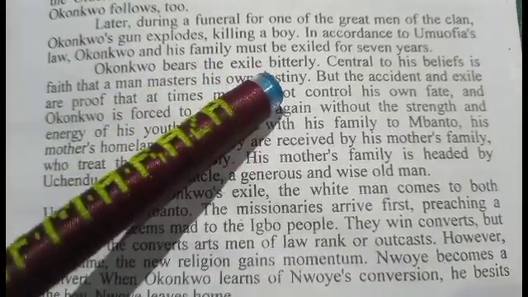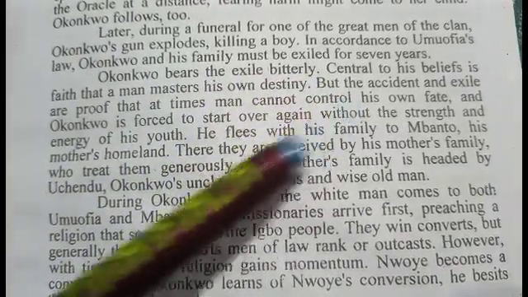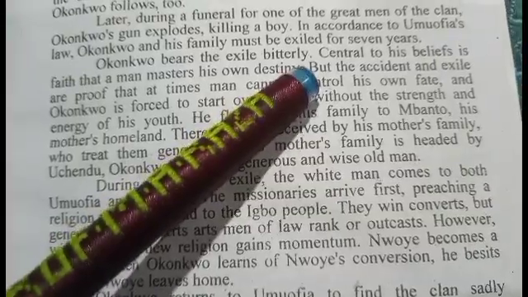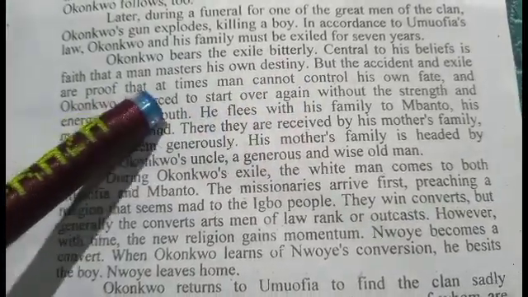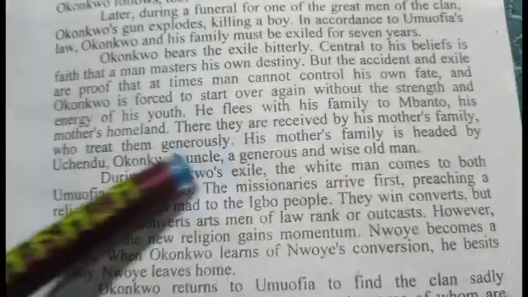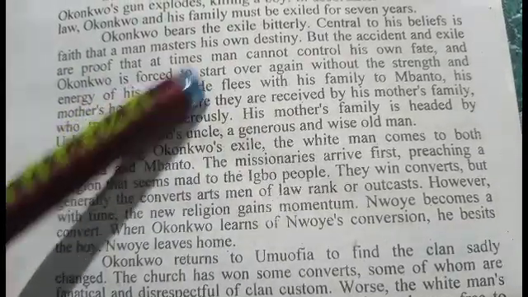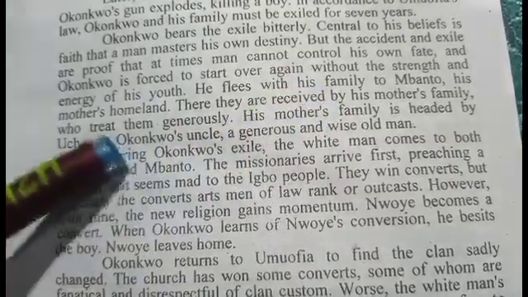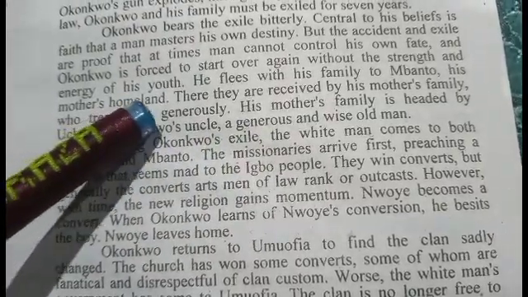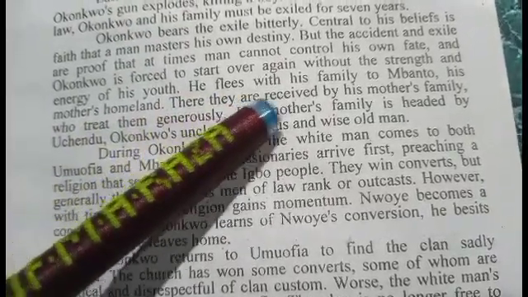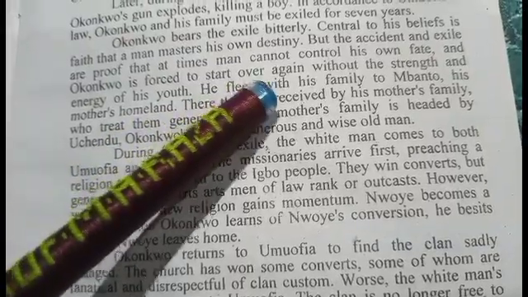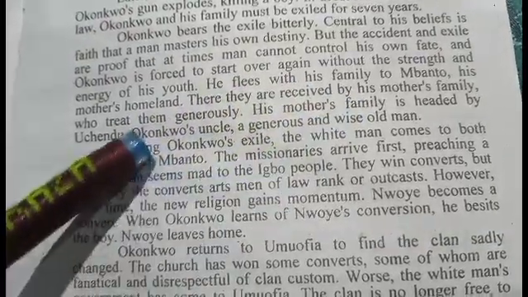Okonkwo bears the exile bitterly. Central to his beliefs is faith that a man masters his own destiny, but the accident and exile are proof that at times man cannot control his own fate, and Okonkwo is forced to start over again without the strength and energy of his youth. He flees with his family to Mbanta, his mother's homeland.